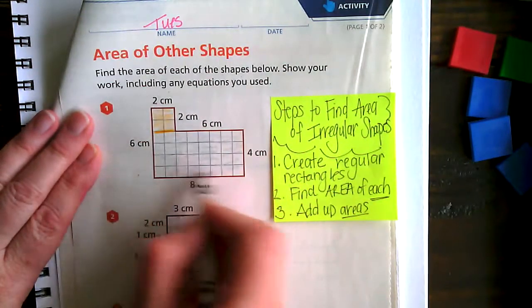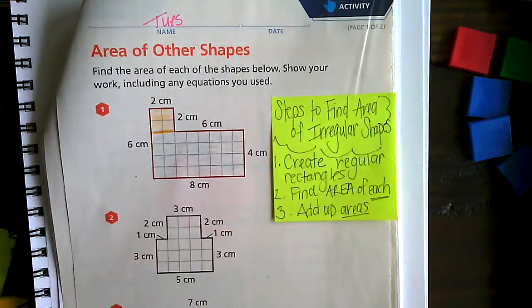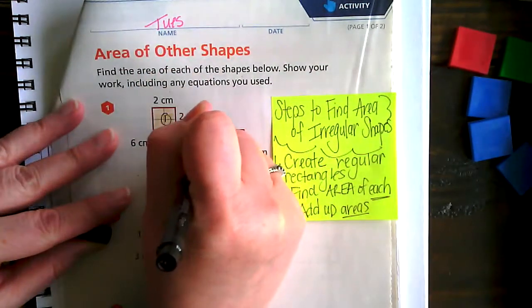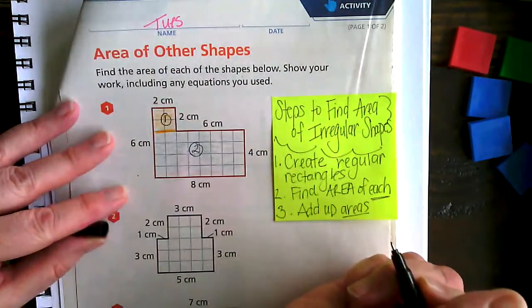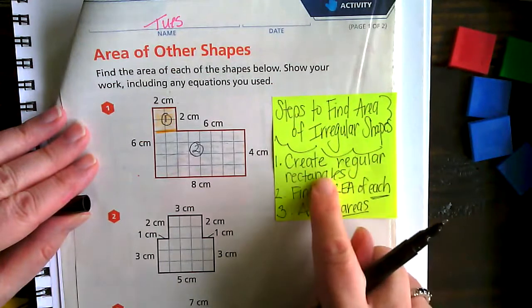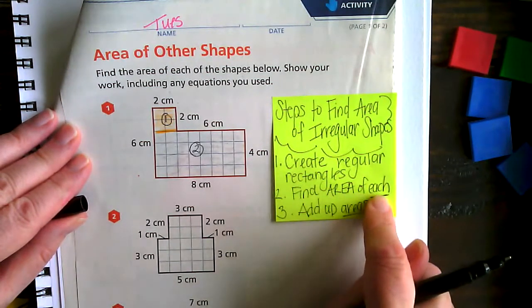You can even just do one if you want, and one's colored and one wouldn't be colored. All right, so now let's label this. This is rectangle 1 and this is rectangle 2. Okay, this helps us stay organized. Step 1, we created regular rectangles. Step 2, find the area of each.